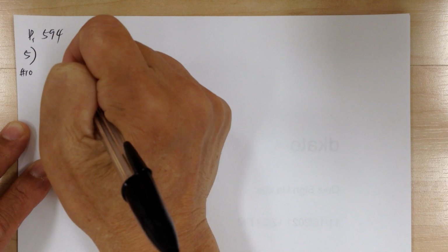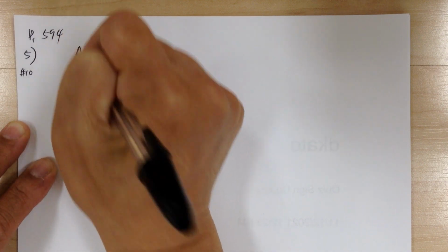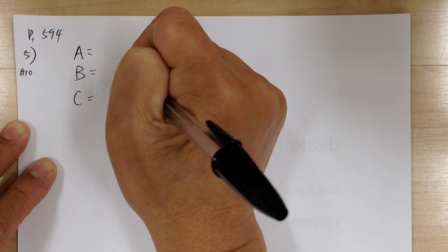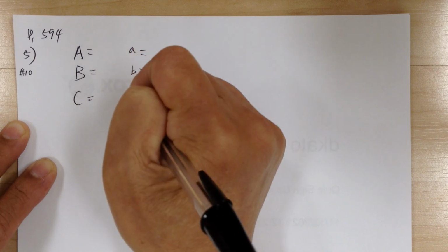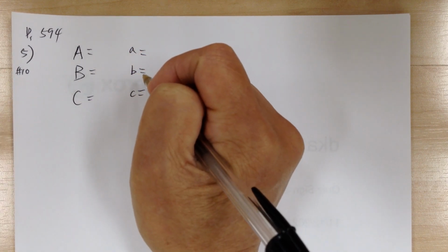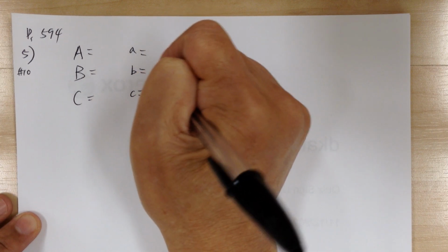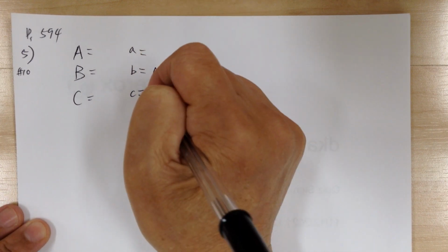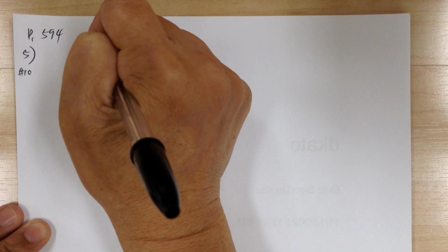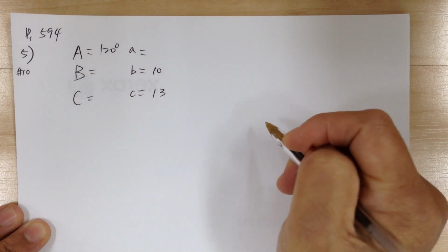So you can get your A, B, C, small a, small b, small c. Small b equals 10, small c equals 13, and angle A equals 120 degrees.